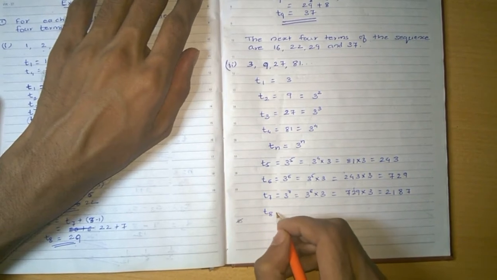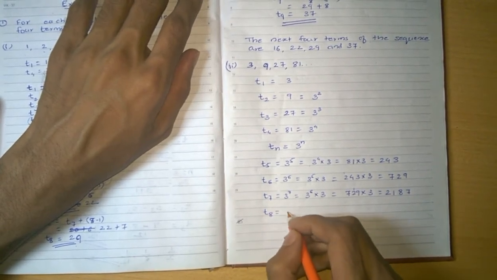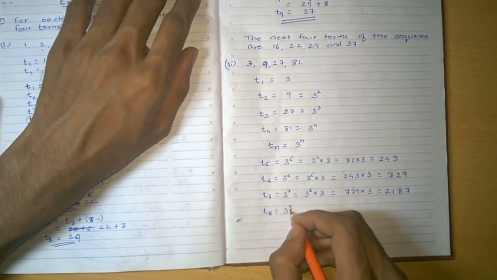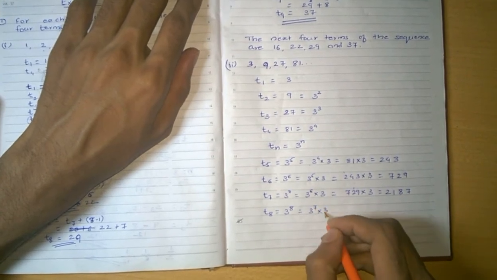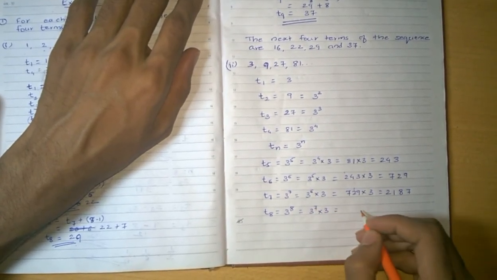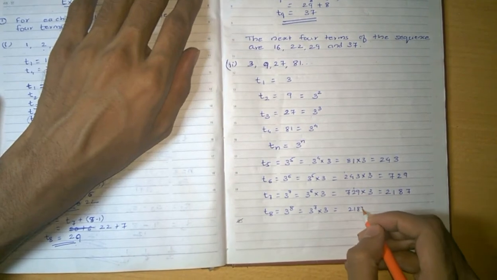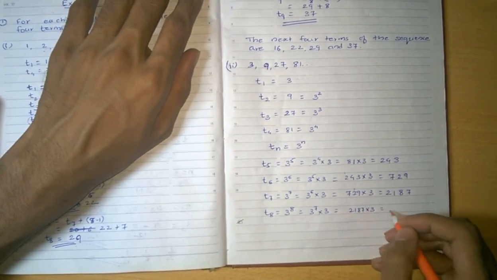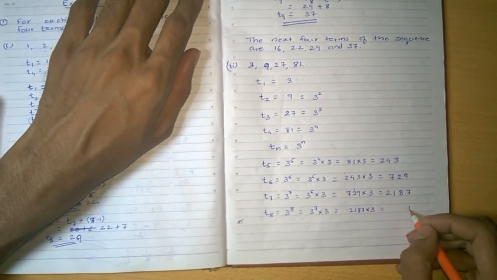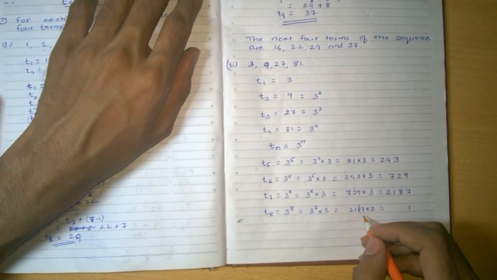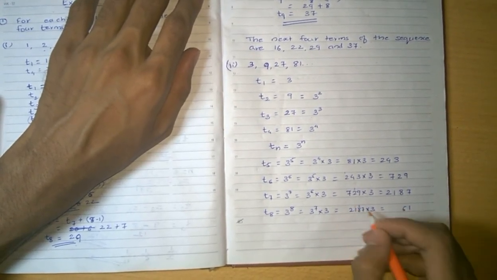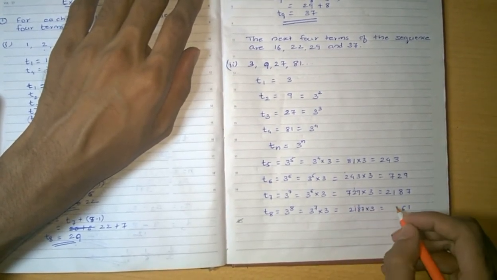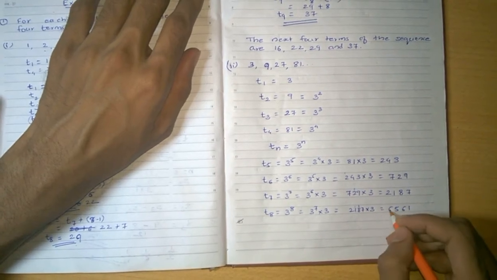Last term T8 is equal to 3 raised to 8, we can write 3 raised to 7 into 3, which is 2187 into 3, which is 6561.